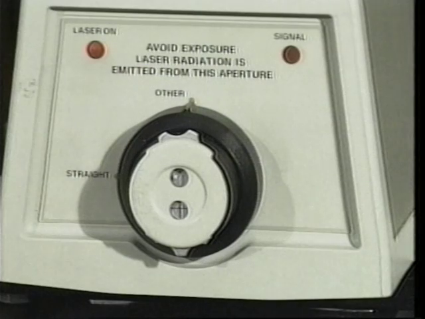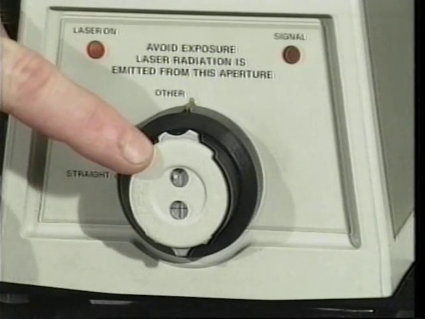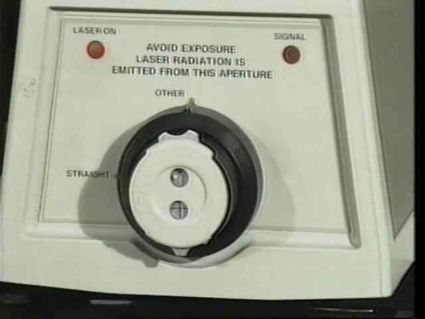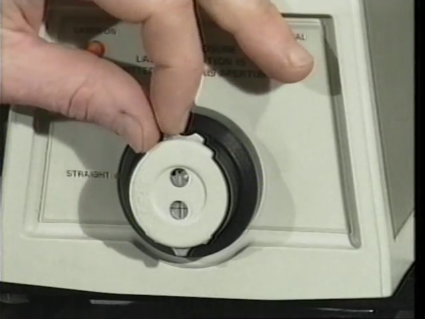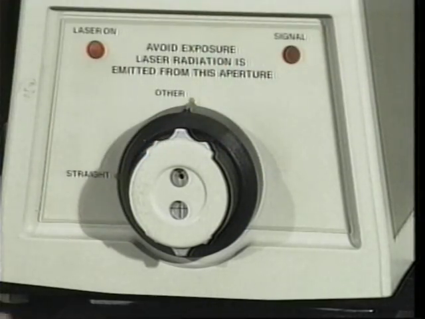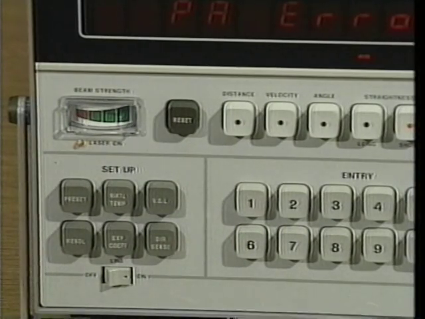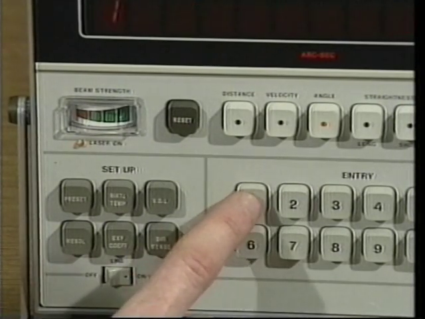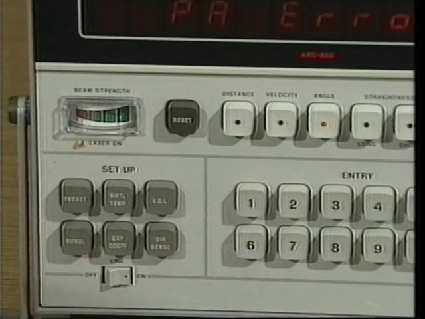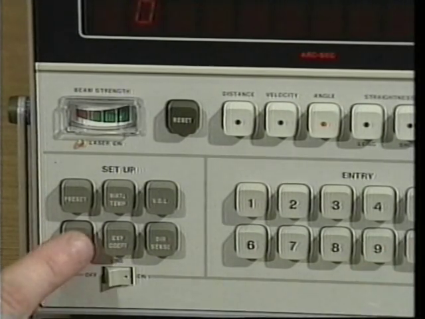Recall that the laser beam exits the top port on the laser head and that the returning beam enters the bottom port. Rotate the small beam aperture into place over the top port and rotate the target into place over the bottom port. Press the angle key to select angular measurement mode. To obtain greater resolution in the values displayed, press 1, then press the resolution key. This will allow measurement in tenths of an arc second. To return to 1 arc second resolution, press 0, then resolution.